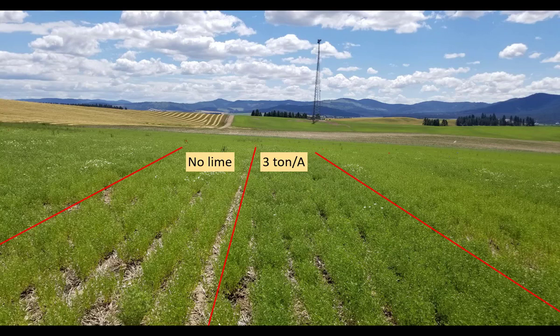And just to show you the lentils from 2018, I could see these when I came over the hill over here, a half mile away. I could see exactly where I put those 3 ton rates. The 1 ton, 2 ton were a little bit less obvious, but most of the field and the no lime rates were just kind of what we've come to expect of our lentils. Kind of this pale green, didn't seem to look too bad until you look at the 3 ton rates, and it was a stark difference.